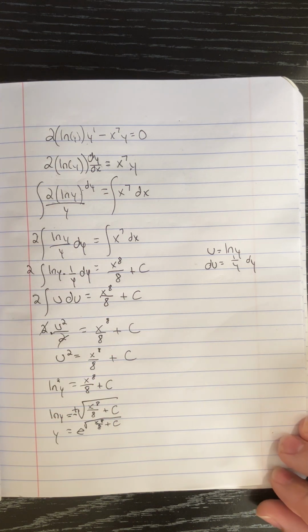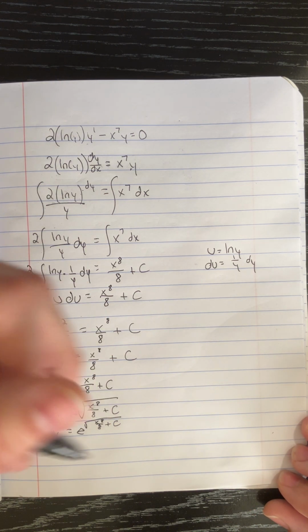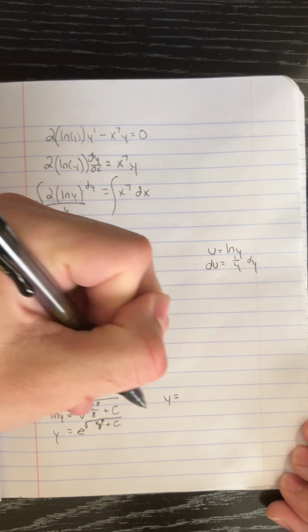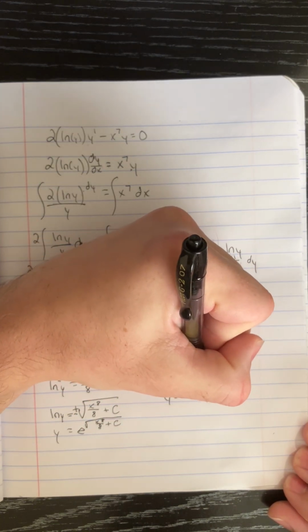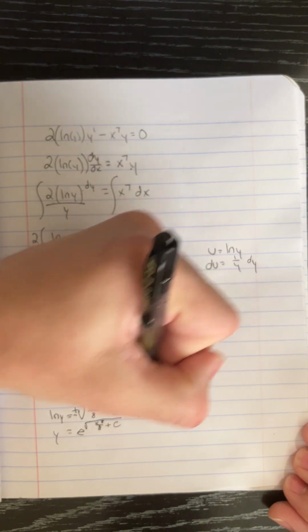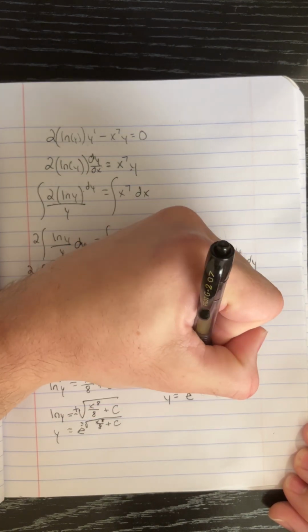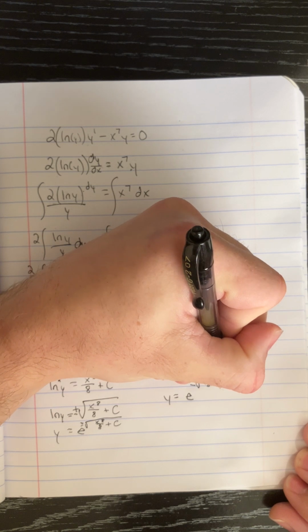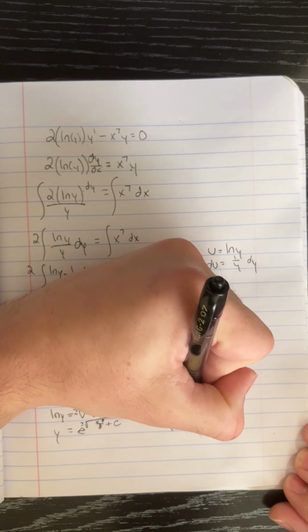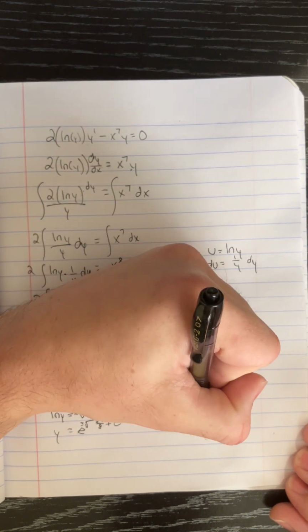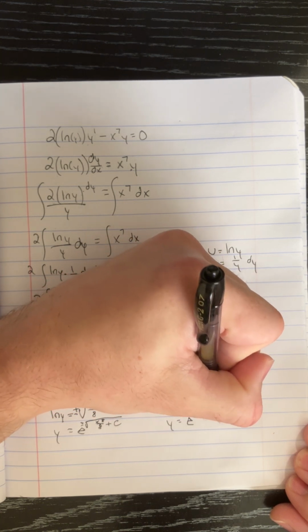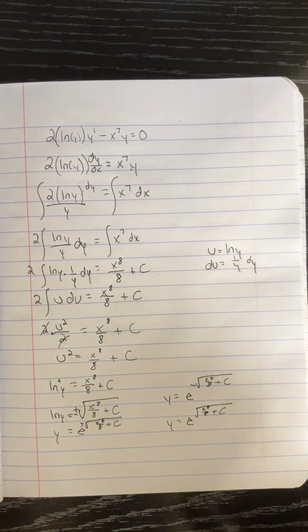So then when it asks for the smallest answer, it's going to want the minus. So it's going to want y is equal to e to the negative square root of x to the 8th over 8 plus c. And for the larger answer, it's going to want y equals e to the power of the square root of x to the 8th over 8 plus c, the positive answer.